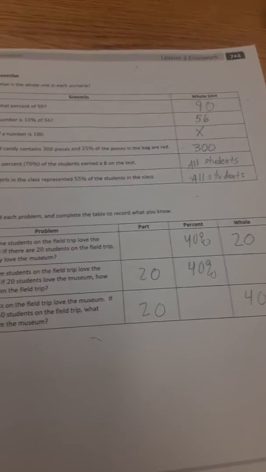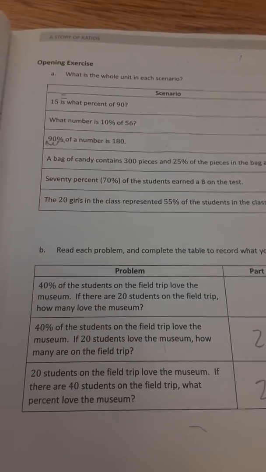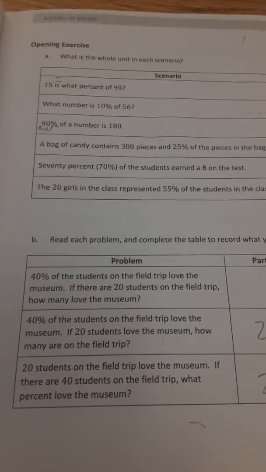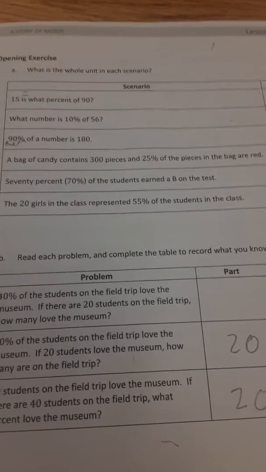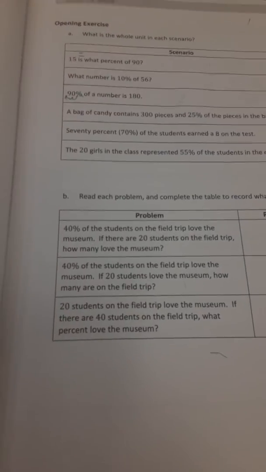So I'm hoping you got to here. In the first one, 40%. It tells us the percentage. Bingo, 40%. On the field trip, love the museum. If there are 20 students on the field trip, so that means our whole is 20. Simple enough. 40% of the students on the field trip. Again, 40%.